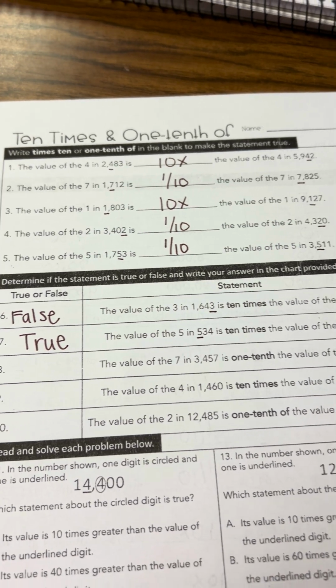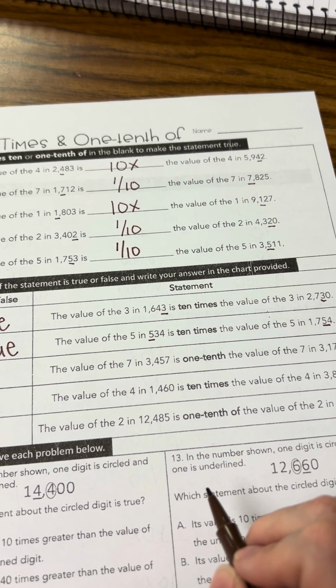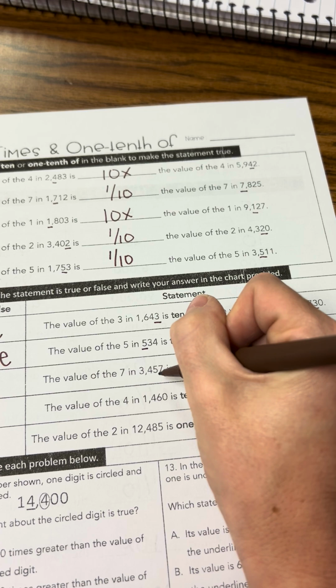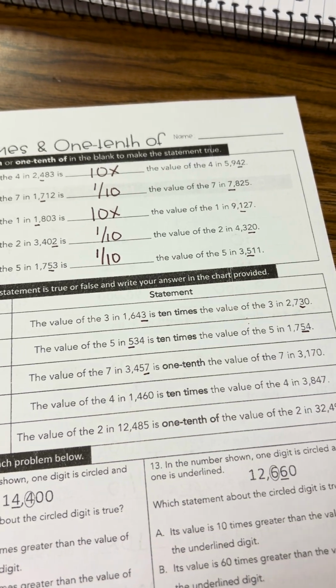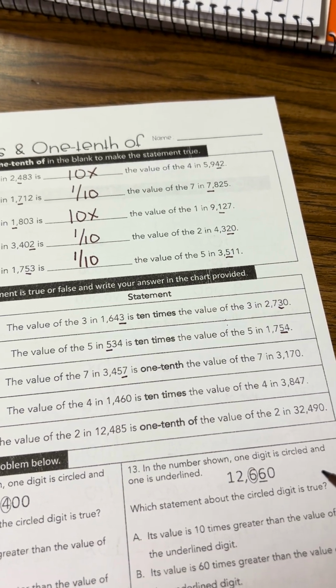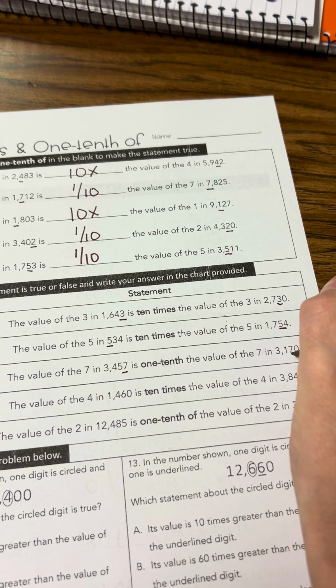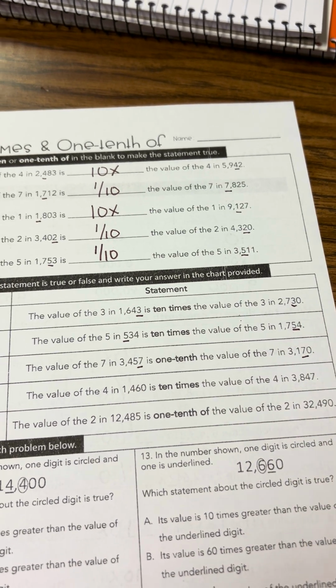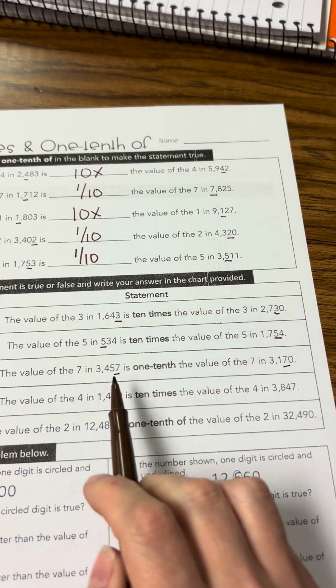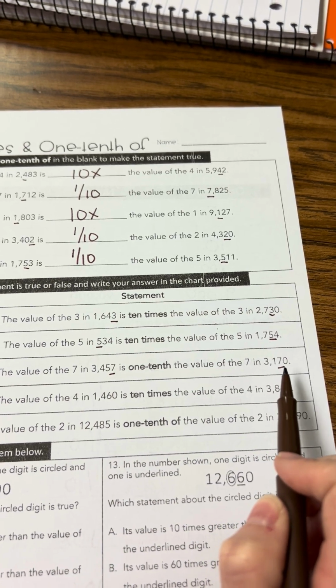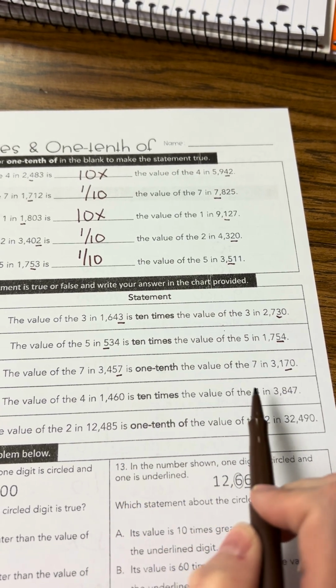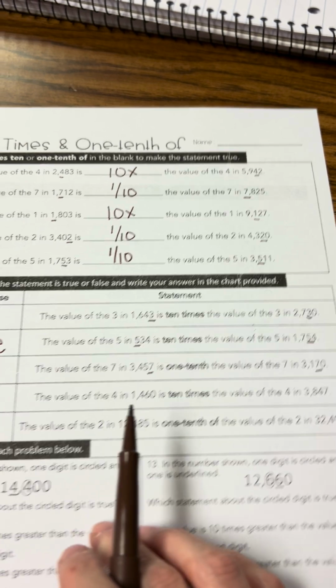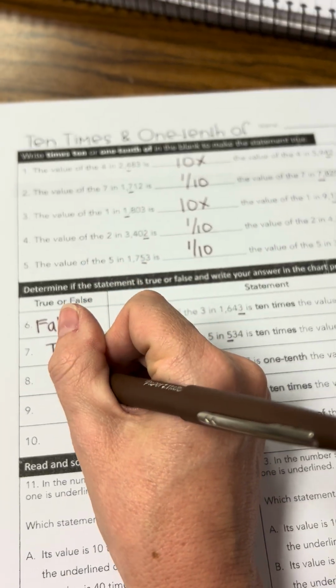Okay. Number 8, the value of the 7 in 3,457 is 1/10 the value of the 7 in 3,170. Okay, so this is in the ones place, this is in the tens place. So the ones place is less than the tens place, so 1/10, so that would be correct. So we're going to put true over here.